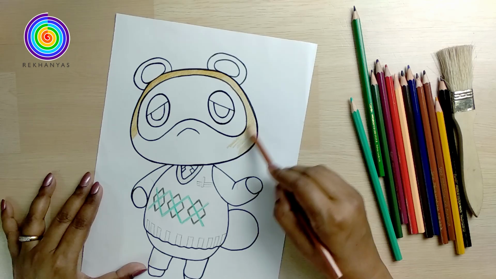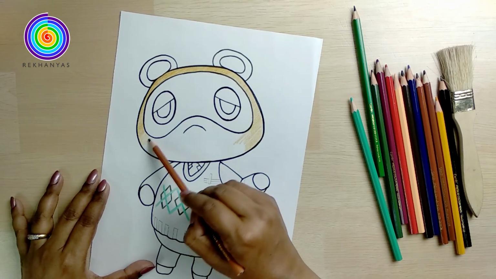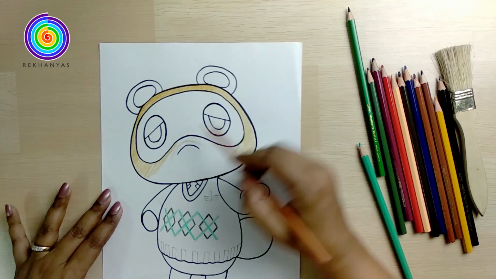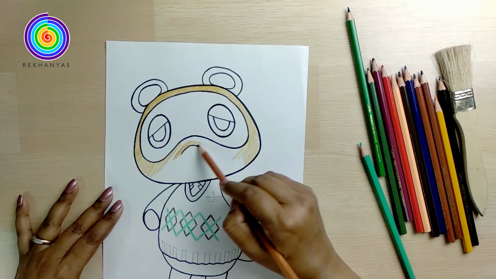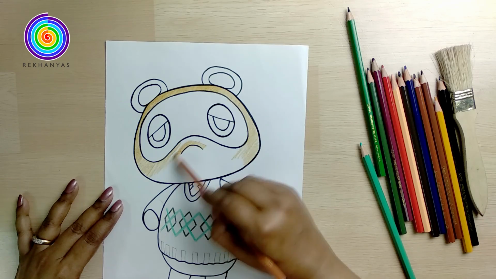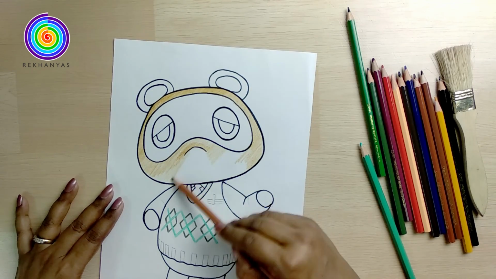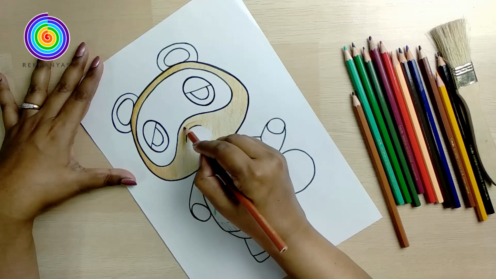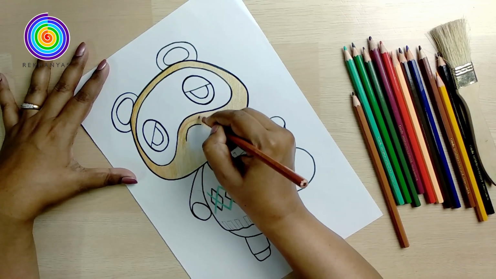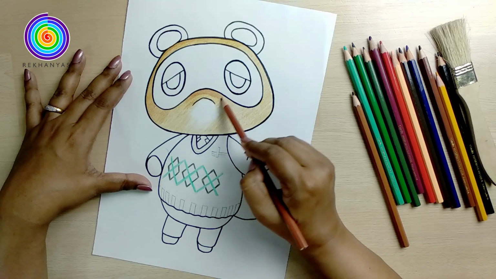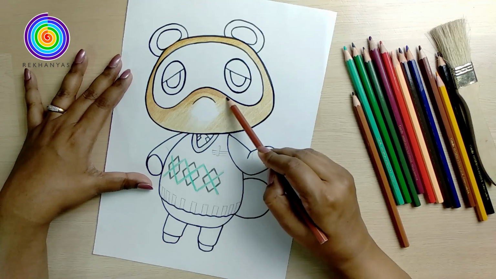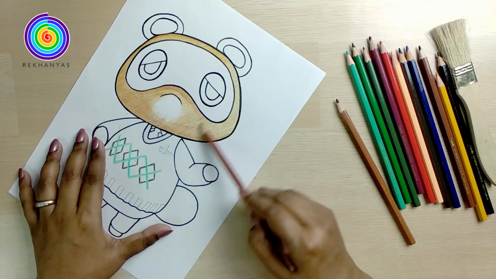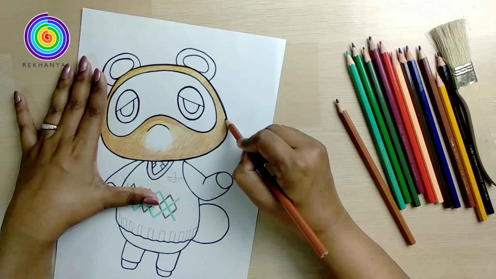We have to mix 2 or 3 colors one by one. Everywhere we will use the same directional line to get a smooth and neat finish. Now just enjoy the coloring.